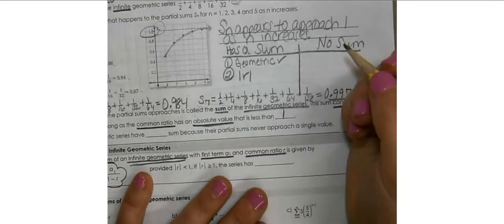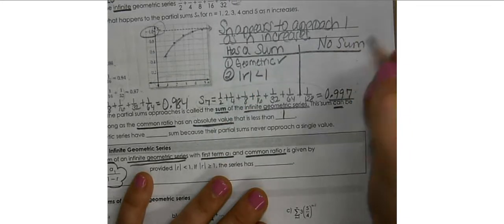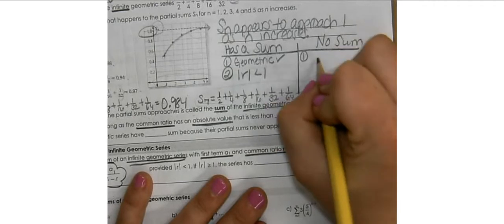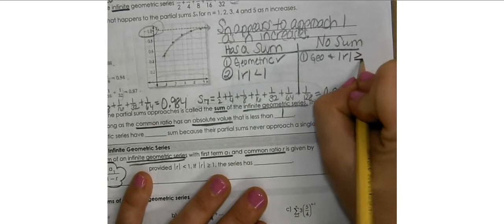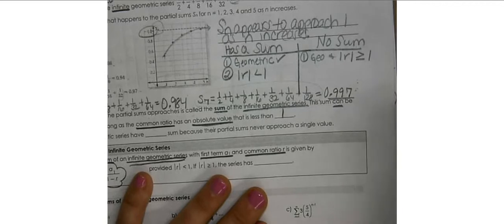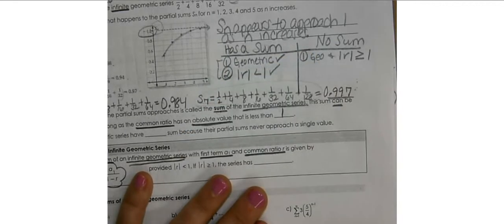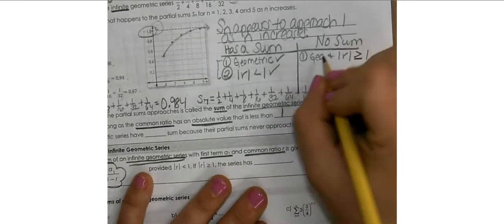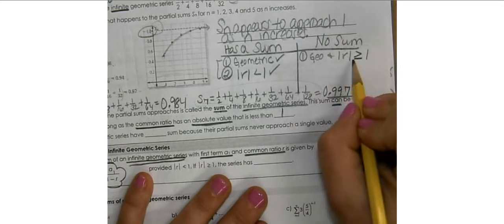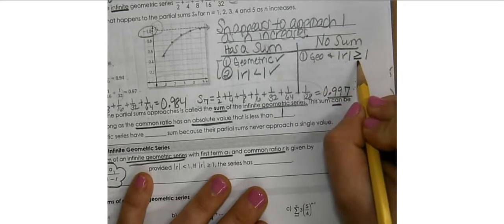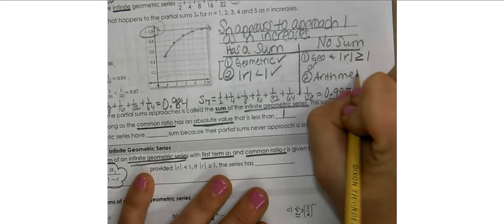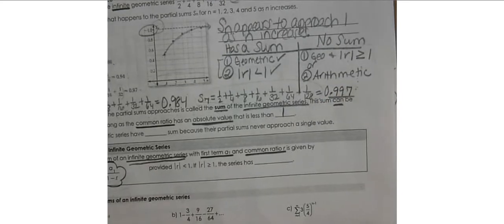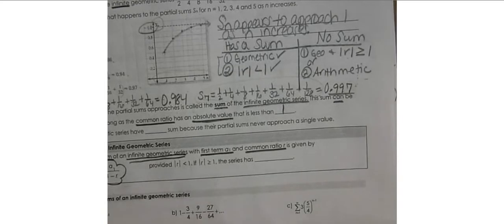Next, you would need to have the absolute value of your r value being less than 1. If you notice that it is geometric and the absolute value of r is greater than or equal to 1, then you have yourself no sum. So you need both of these conditions in order for you to have a sum. Also, you'll have no sum if it's geometric and the absolute value of r is greater than or equal to 1, or if it's arithmetic. If you notice that the series that's given to you is arithmetic, then you automatically have no sum and there's nothing for us to talk about.